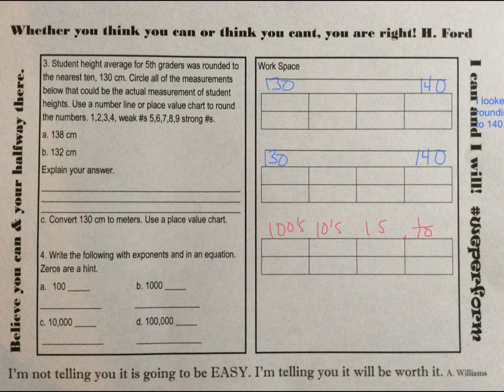So let's look at A. A is 138. So when we come over here and look at our chart, we label the end as 130, because when you're rounding to the nearest 10, you look at these two numbers here and you have 13 tens. So it'd be 130 or 13 tens. And then the number on the other line of your number chart will be the next one up.